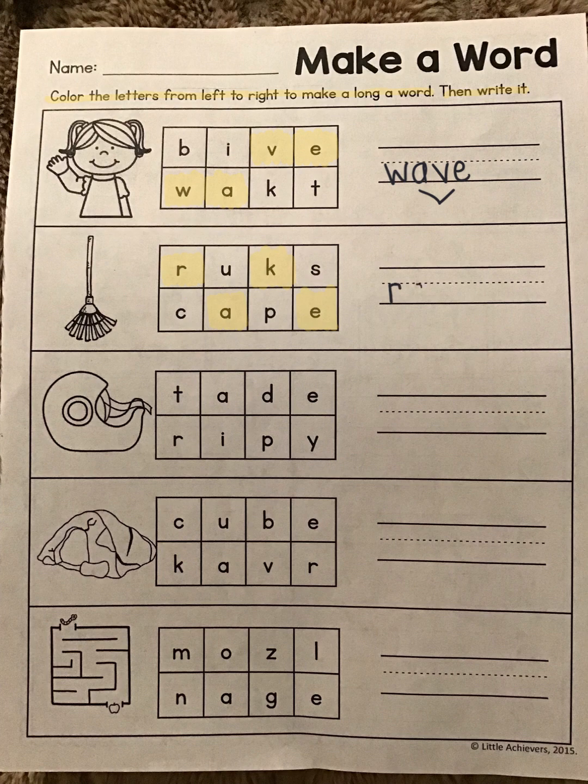R, A, K. That silent E makes A say the long A sound. Ape.